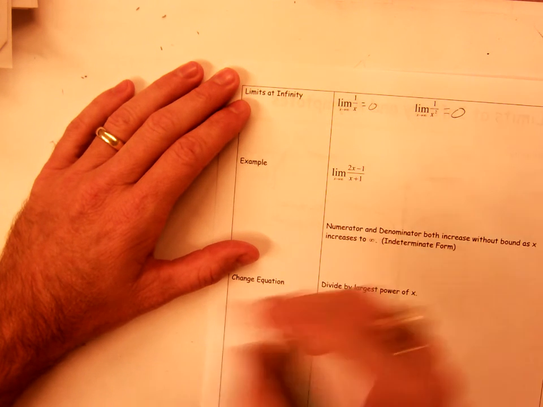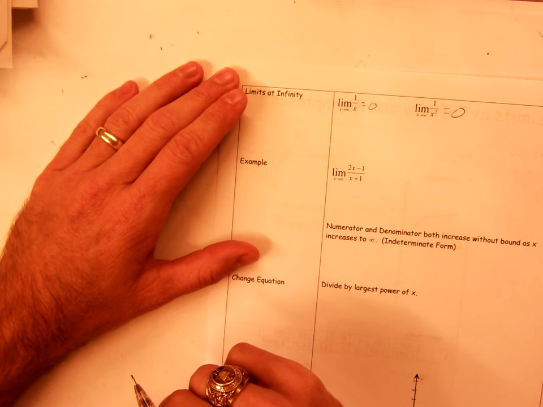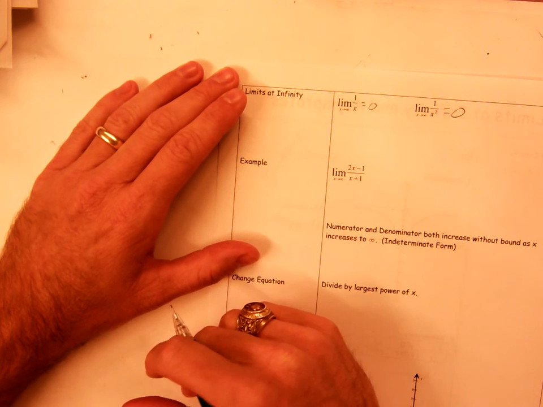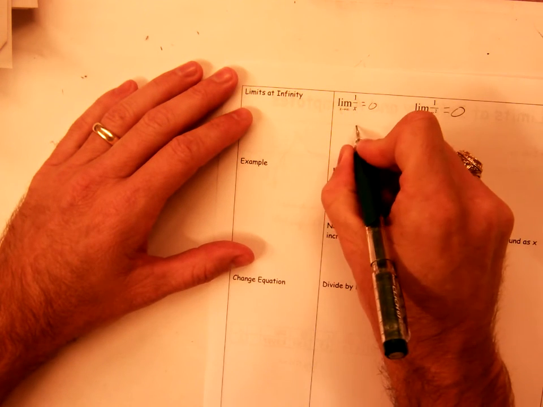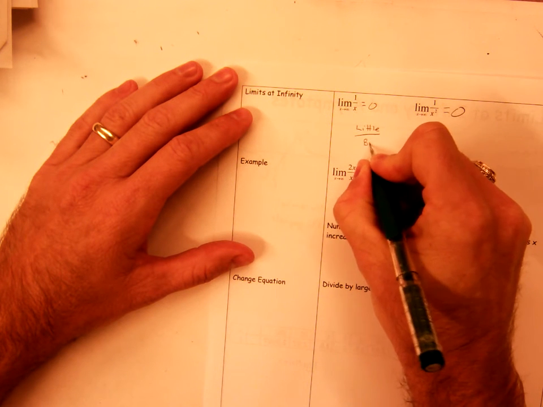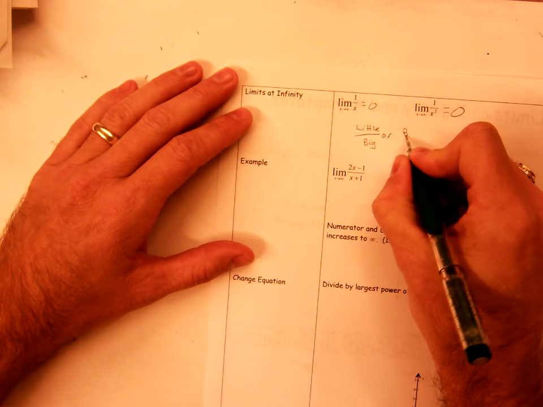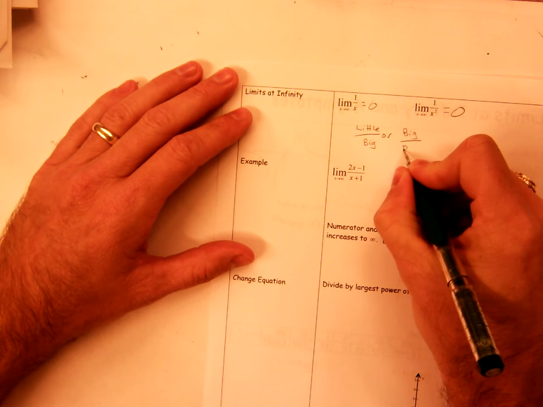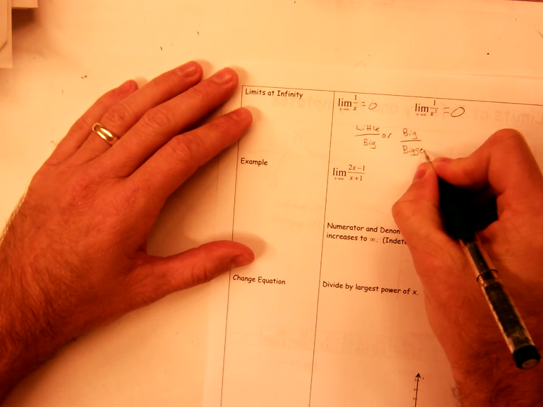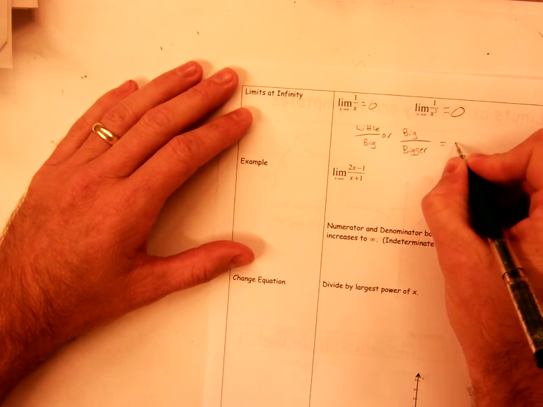So the actual technical term, they have a theorem for this. It's called the little big theorem. Okay. Little big. So if you have something little over something big, or even something big over something bigger, these things equal 0.